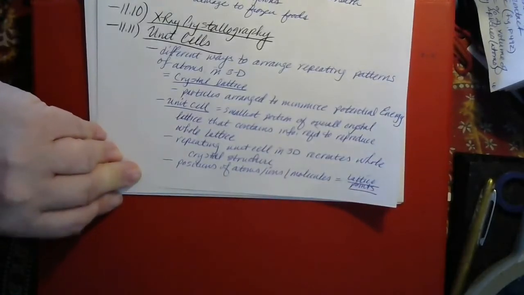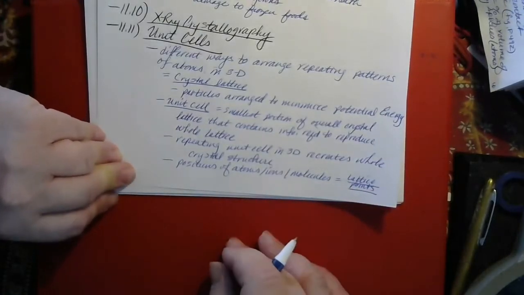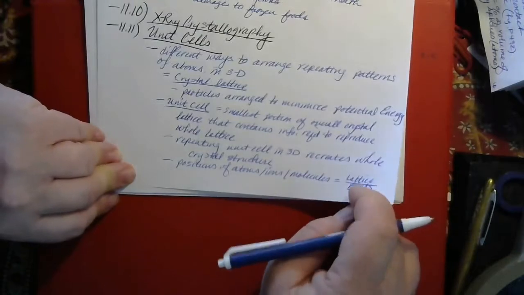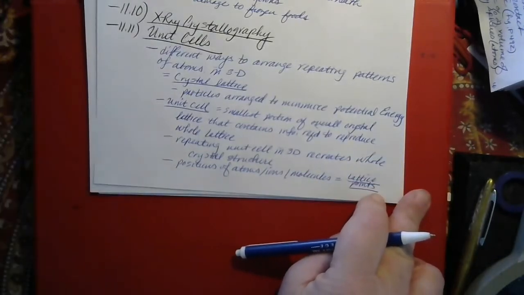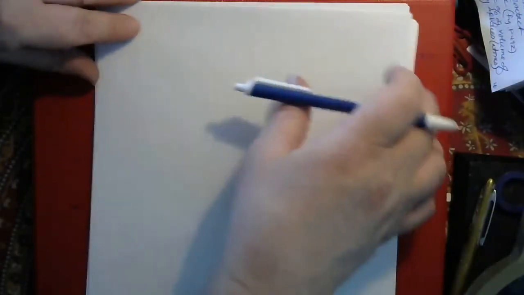It's basically where the stuff is actually located. And the lattice points usually fall at the center of an atom in most cases.